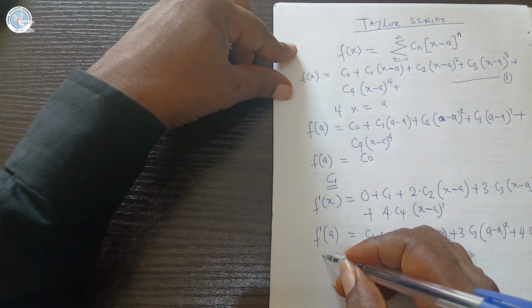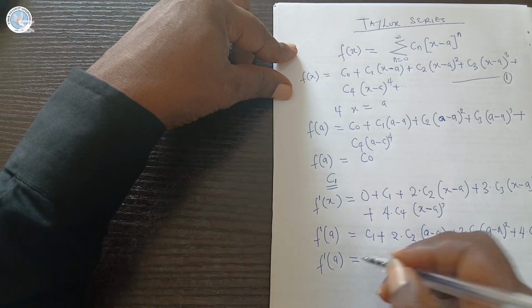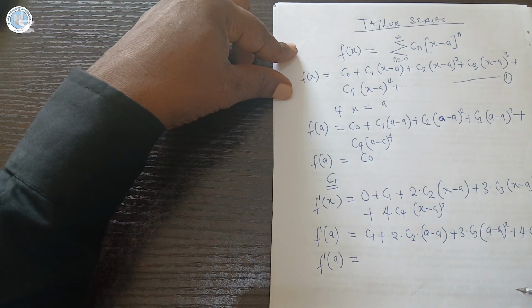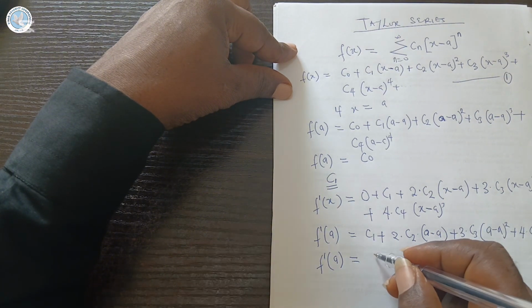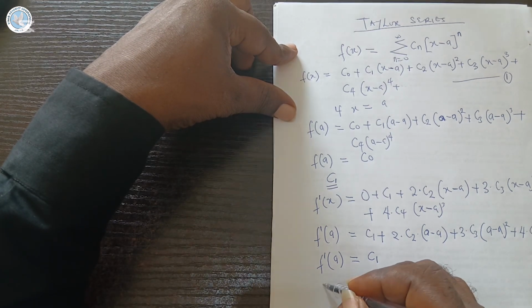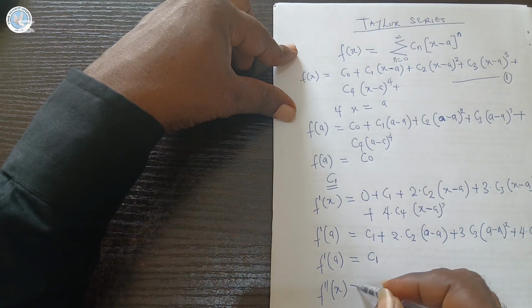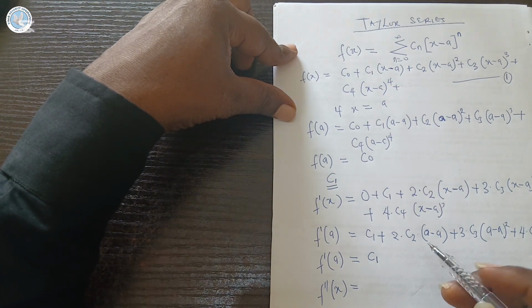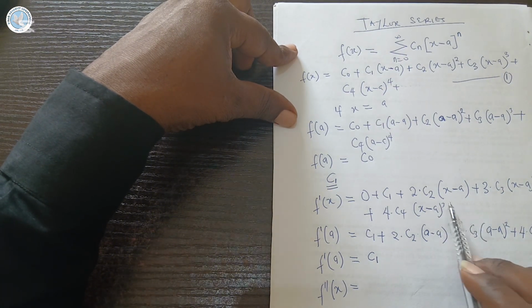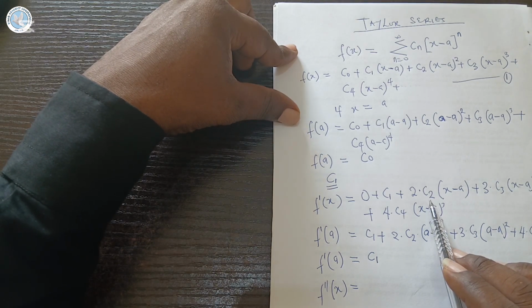So when we substitute a in place of x in f prime, we're going to have c1, coefficient 1. Furthermore, we do the same for f double prime of x. We're going to differentiate f prime again to have f double prime.